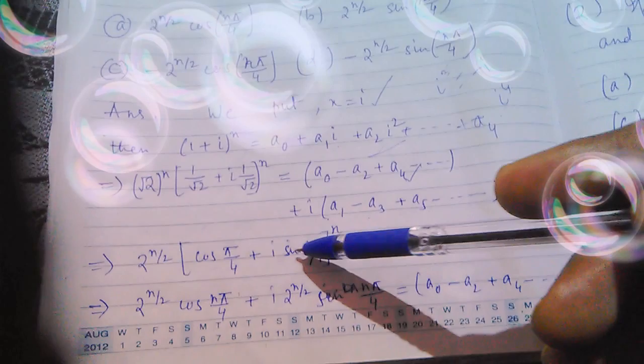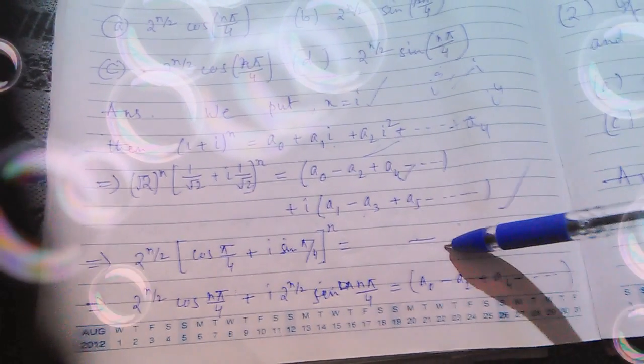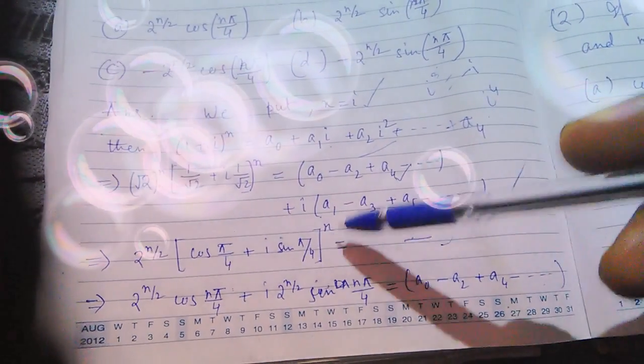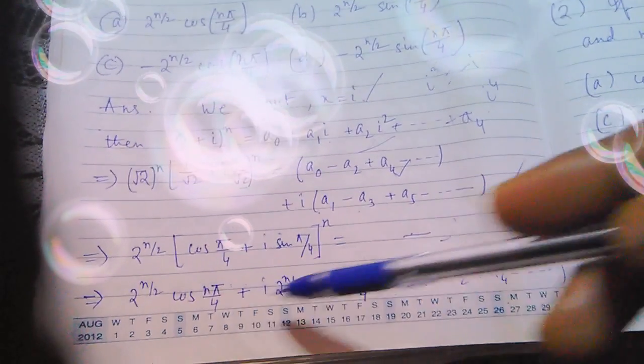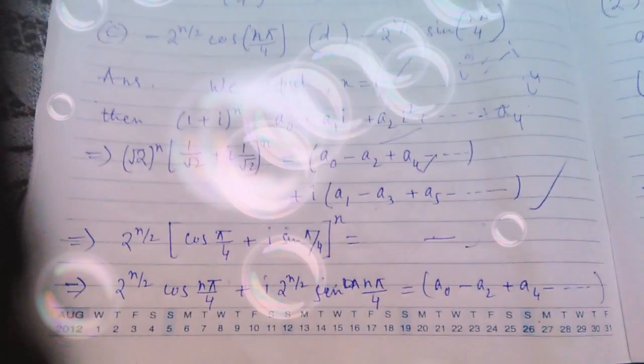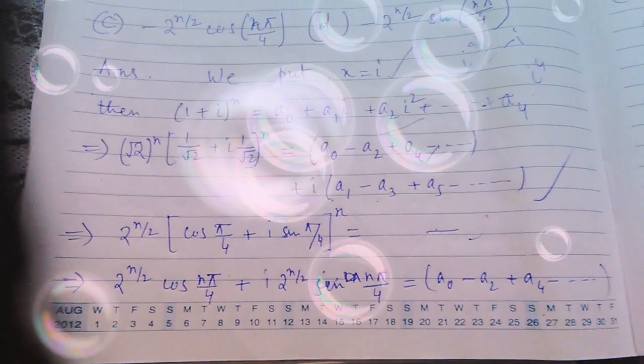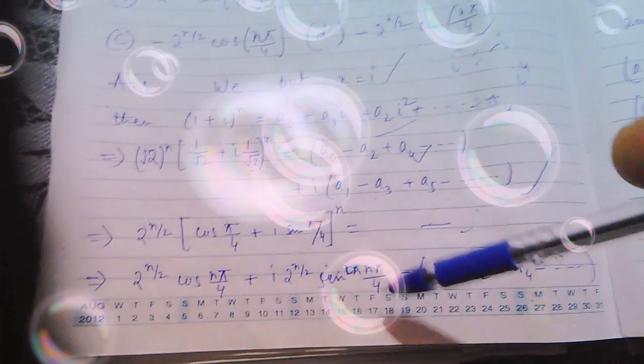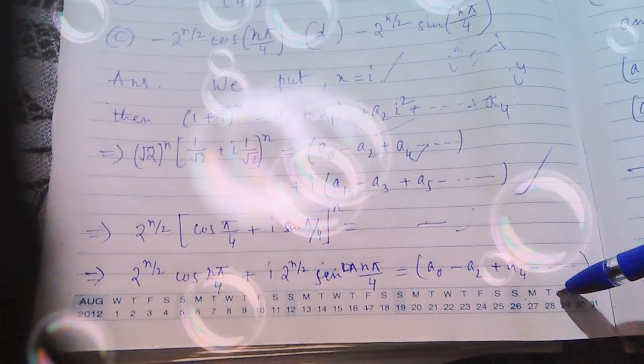To use de Moivre's theorem, you know already, and the right hand side keep the same. Then it can be broken by de Moivre's theorem. This will be cos n pi by 4 and sin n pi by 4, and multiplying the common factor 2 to the power n by 2, we will get this line, and the right hand side is the same.